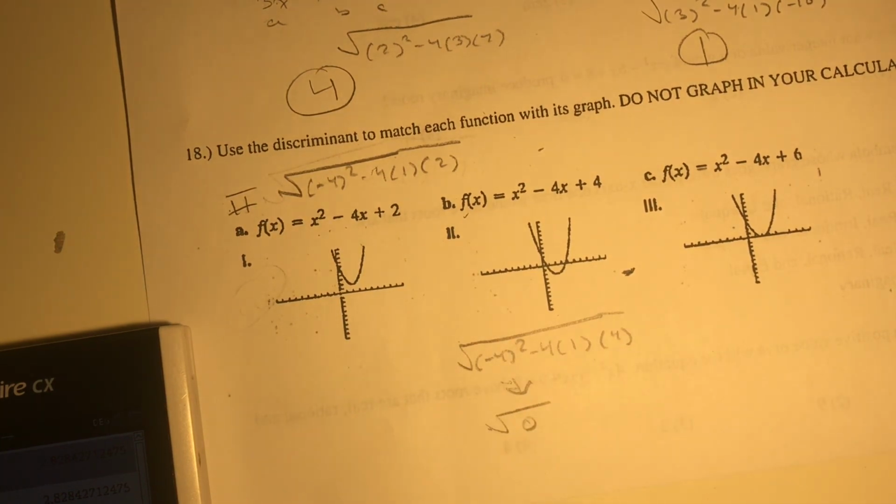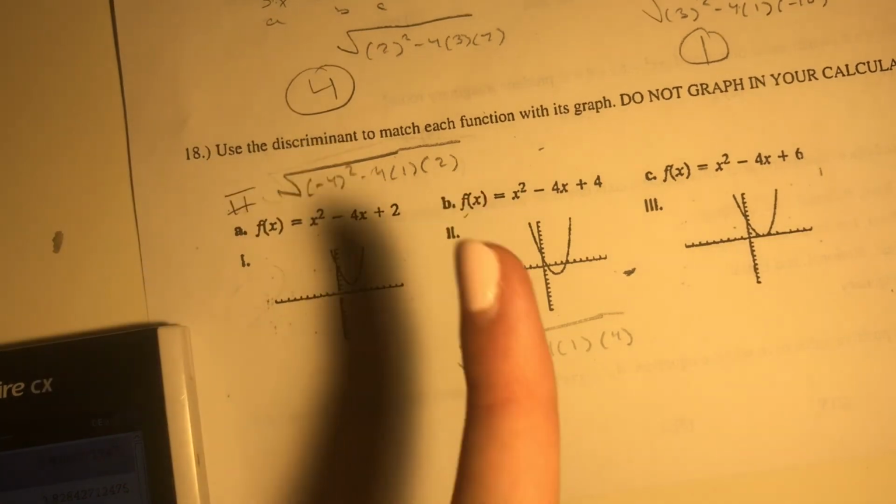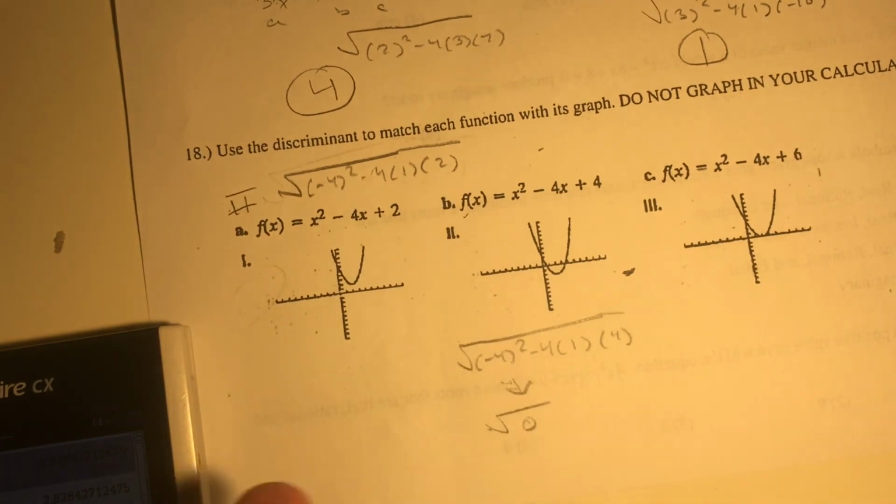Radical, it is 0. Okay, so which of these, I don't know if you guys remember what I said, which of these graphs tells us that it's going to equal 0? So when 0 is under the radical, or when 0 is the discriminant, this means it's going to touch the axis only once. So which of these graphs touch the axis once?